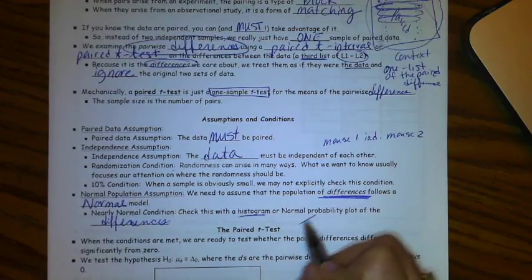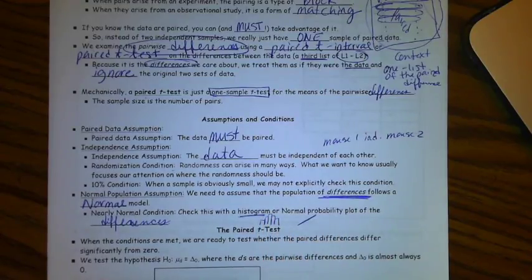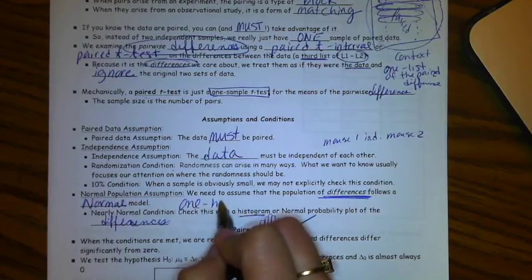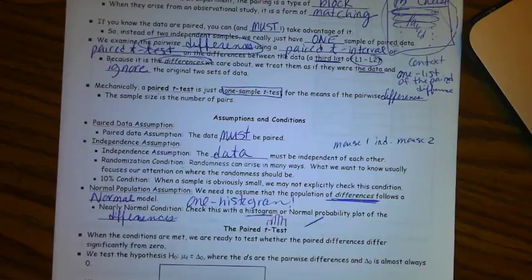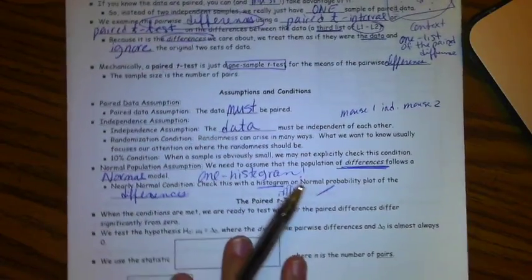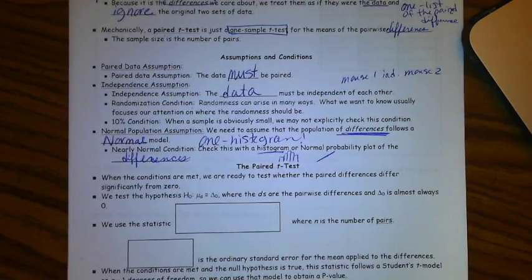Remember, normal probability plot should be linear, histogram should be roughly unimodal and symmetric. Make sure you are checking one histogram. There's only one thing to check, not two. One histogram for the differences. It's not two groups, it's one group, and you're checking the differences shape.